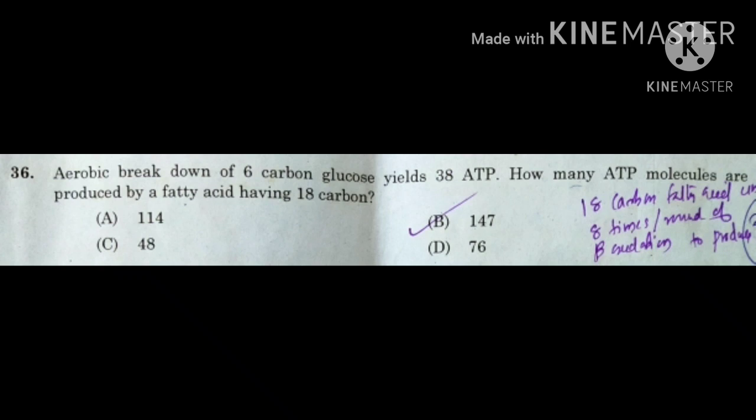Next, this 6 carbon fatty acyl-CoA again undergoes the second round of beta oxidation to produce 2 carbon acetyl-CoA and what? 4 carbon fatty acyl-CoA. Again, this 4 carbon fatty acyl-CoA undergoes the third round of beta oxidation to give what? 2 molecules of acetyl-CoA.